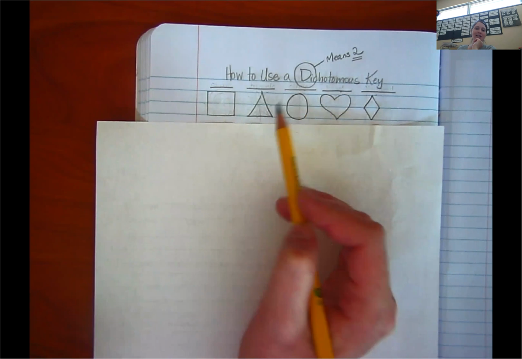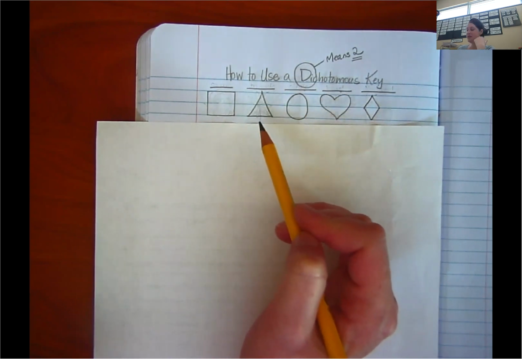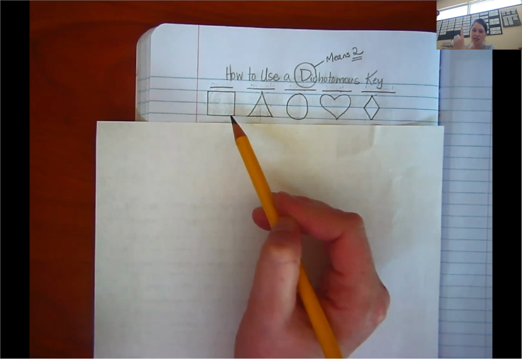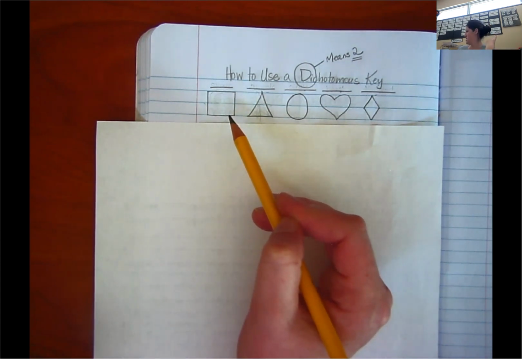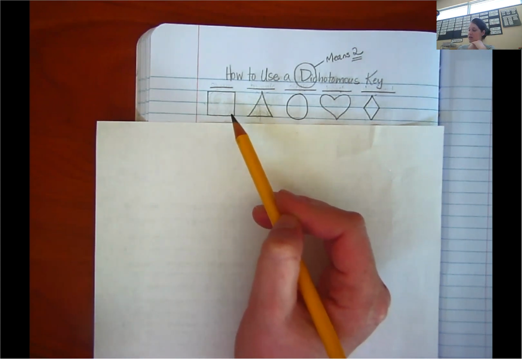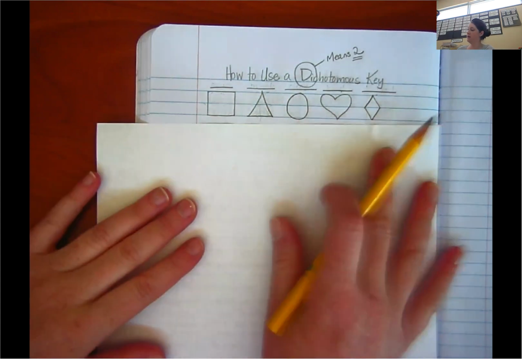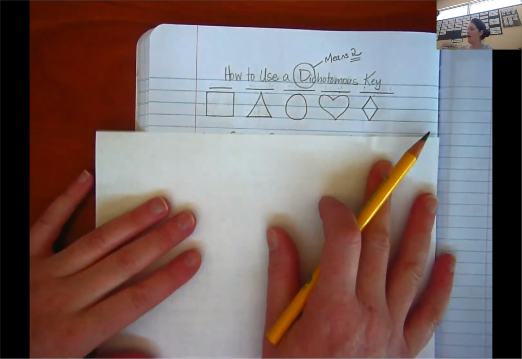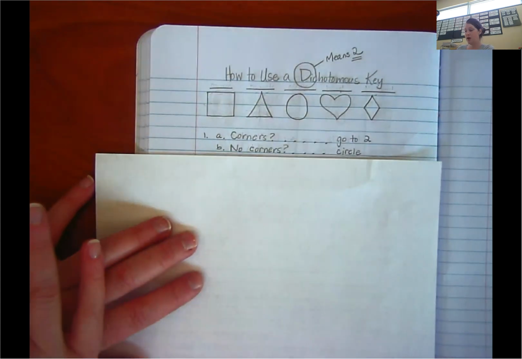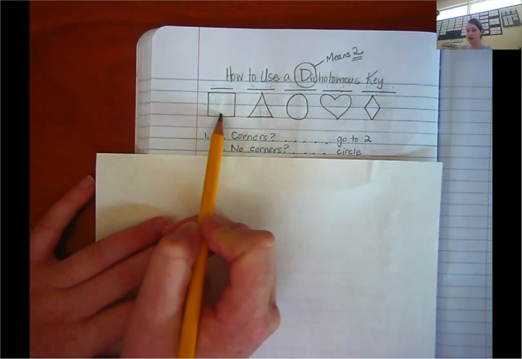And also pretend we're finding the scientific names of them. So let's pretend that the square had a scientific name and it was in binomial nomenclature. Let's say the genus was Cornerus and the species is Squarus. Pretending, we could, in theory, find out the scientific name of that organism. Obviously, these are not living, but same concept. All right. So, like I said, the questions come in twos. So let's say I want to determine this one first.